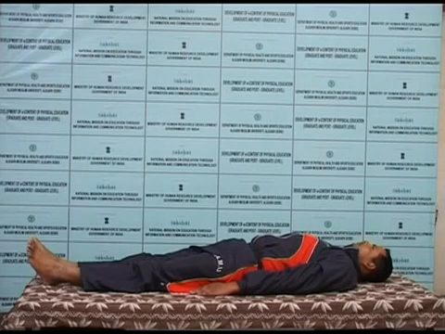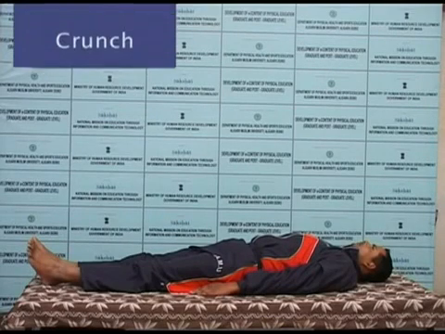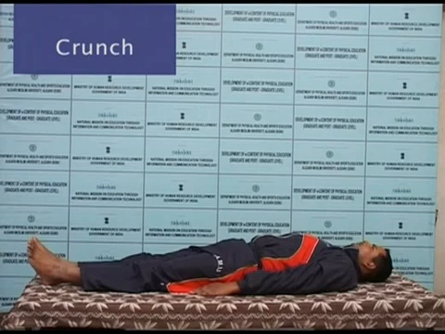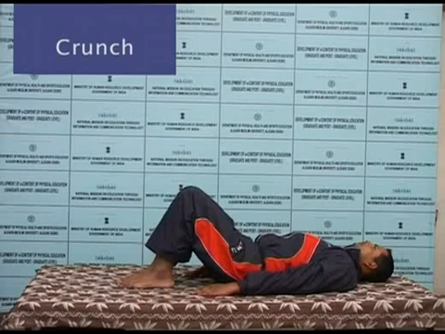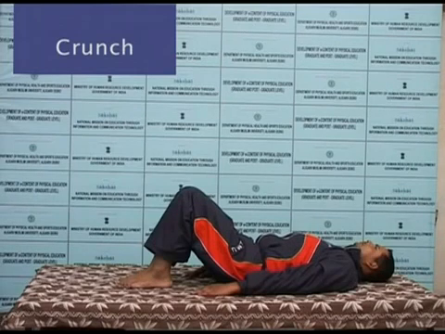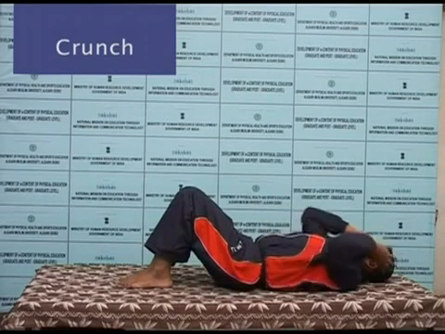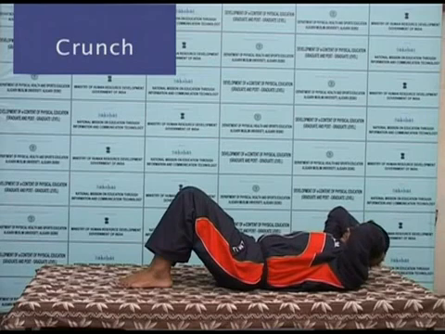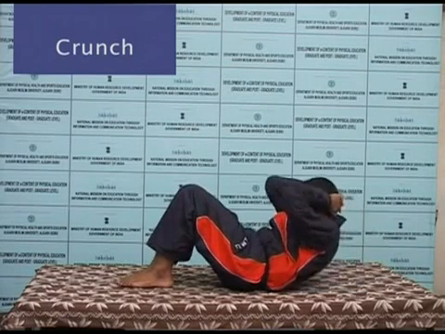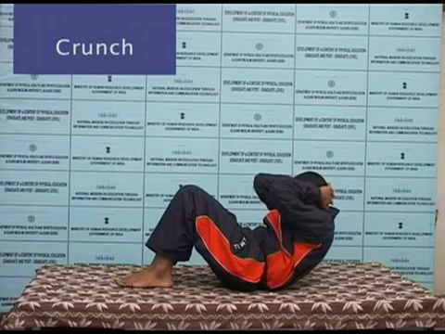Crunches start with the athlete lying face up on the floor with the knees bent. The movement begins by curling the shoulders towards the pelvis. The person can keep the hands behind or beside the neck, or cross them over the chest. So this is the technique of the crunches.